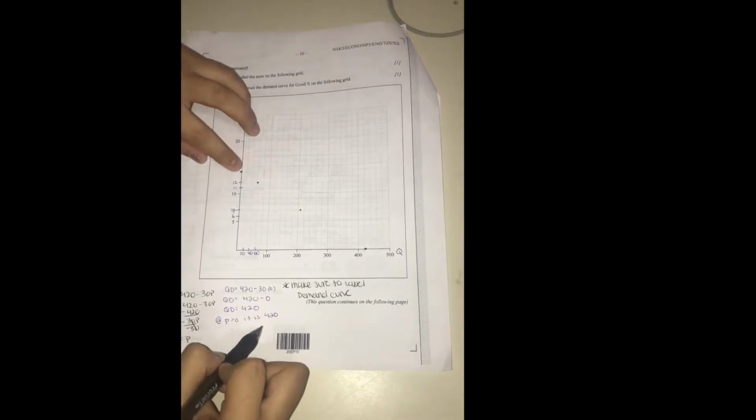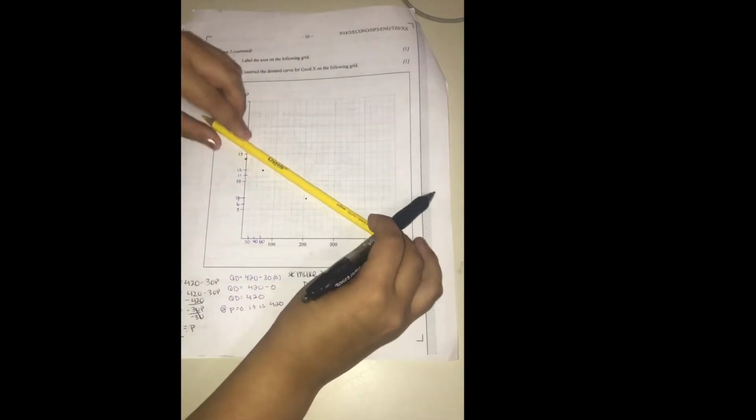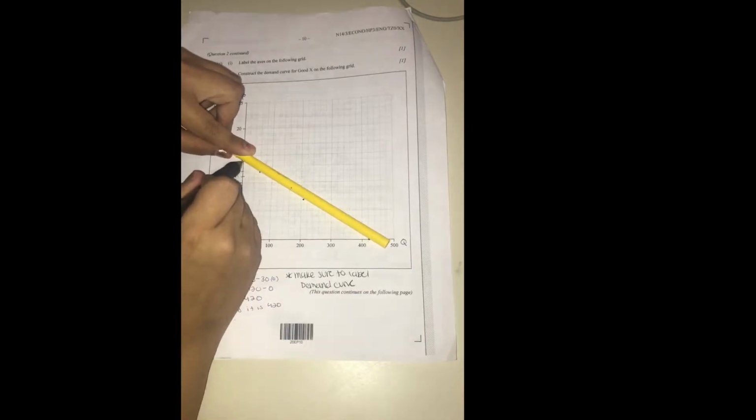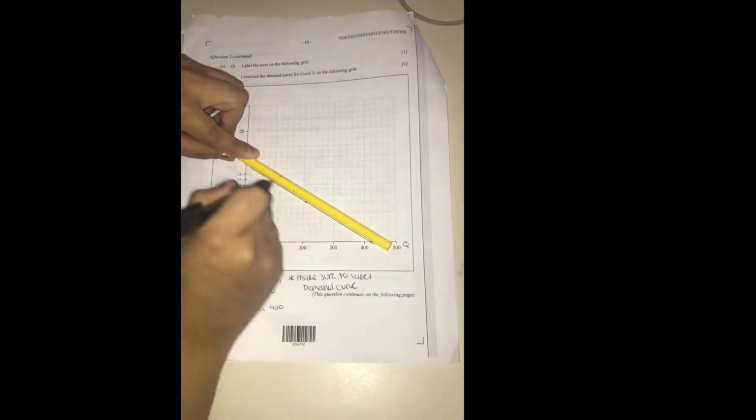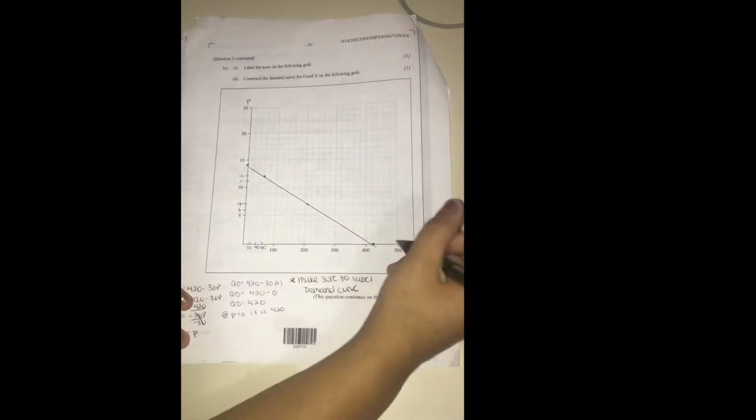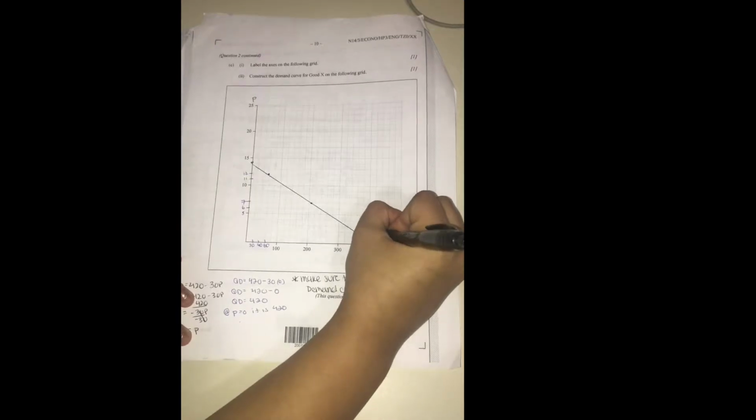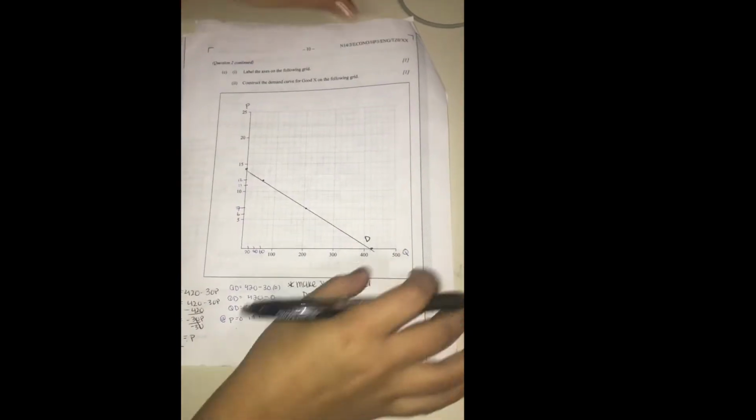Then to get this other point, we can plug in 0 as the price, which means that at a price of 0, your quantity demanded ends up being 420 once you do the algebra. So if you have your starting and ending points here and here, you can use a ruler or a pencil to connect both points, which saves you a lot of time on your exam, which is really important. And of course, make sure to label your demand curve. Labeling is very important for the IB.